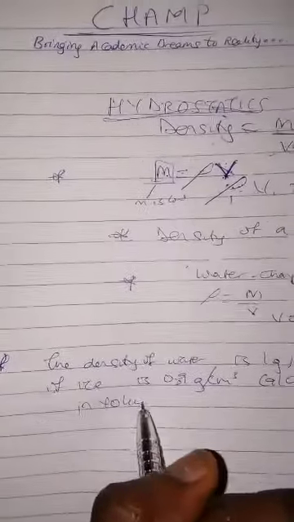I have a question here. I think it was asked in 1994. The density of water is 1 gram per centimeter cube, while the density of ice is 0.9 gram per centimeter cube. Calculate the change in volume when 90 gram of ice is melted.